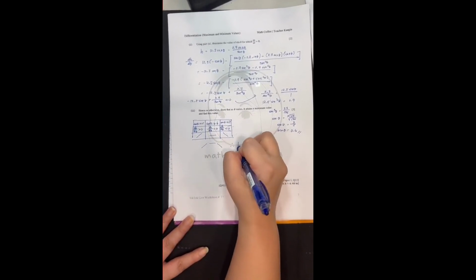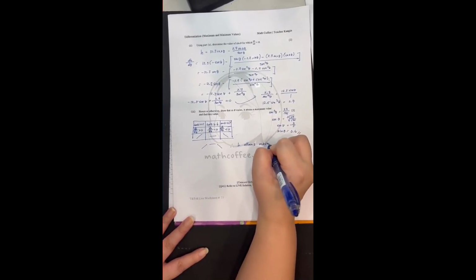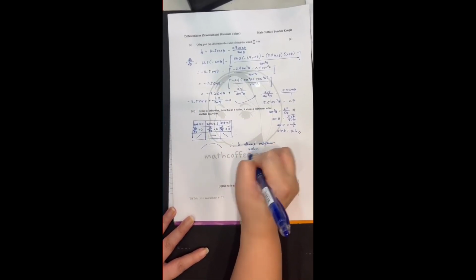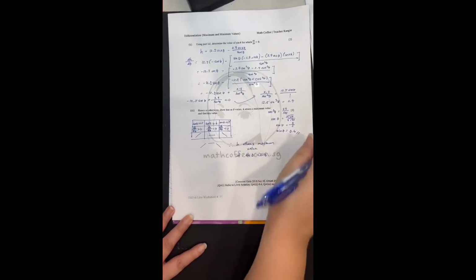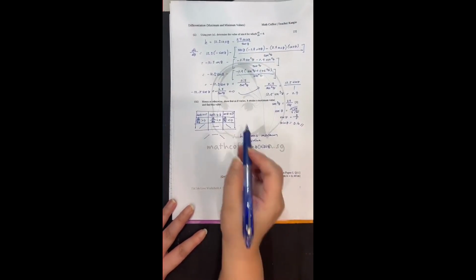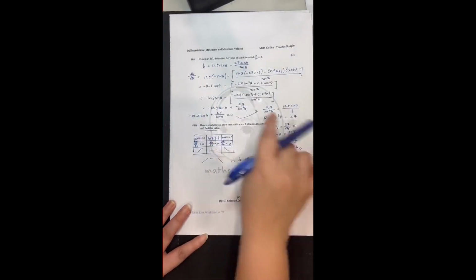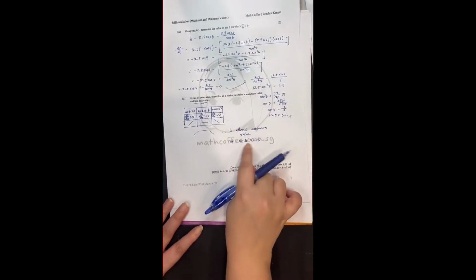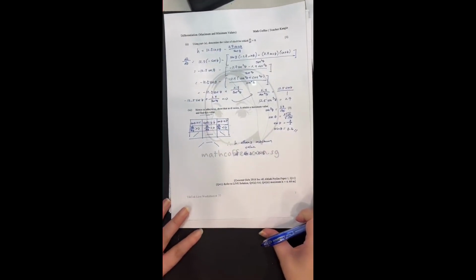So therefore, I know that h attains a maximum value at sine theta equals 0.6. Okay? We are not done yet because they want you to find this value. So how do I find this value? I need to use my h. But I only have sine theta is 0.6. So it means that I need to find out what my cosine theta is as well.